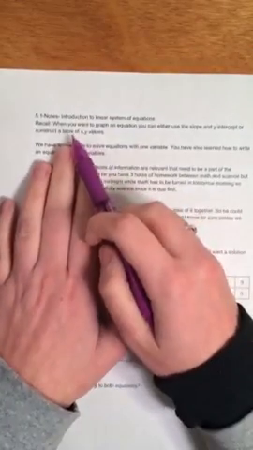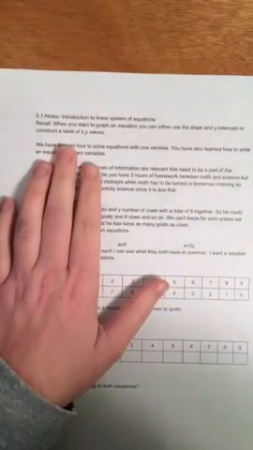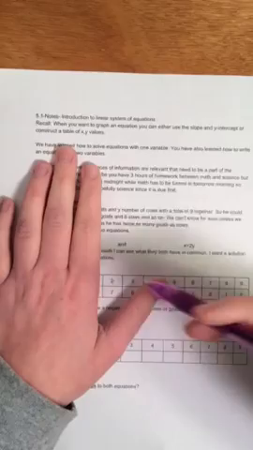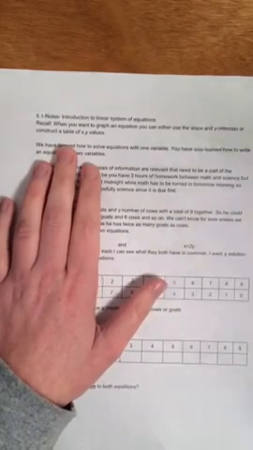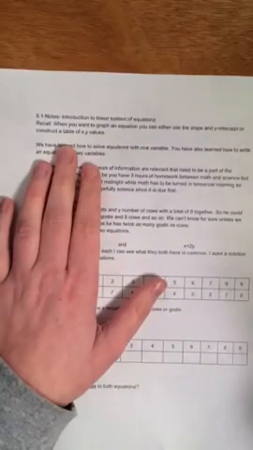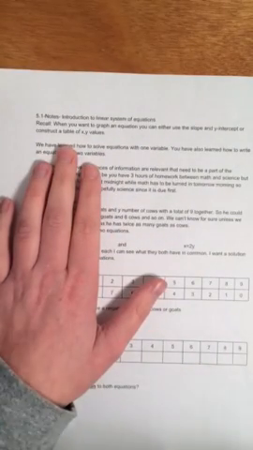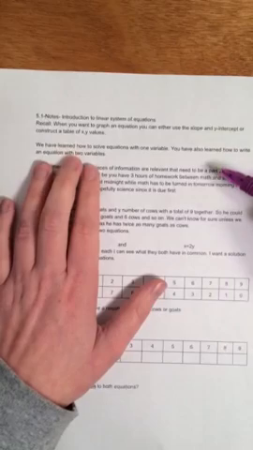So recall, when you want to graph an equation, you can either use the slope and y-intercept or construct a table of x y values. So we practiced graphing an equation at the end of chapter 4. Okay, so we're going to use that same process in this section.